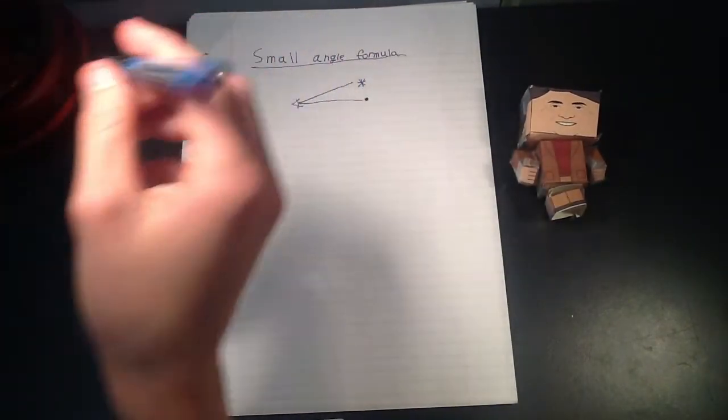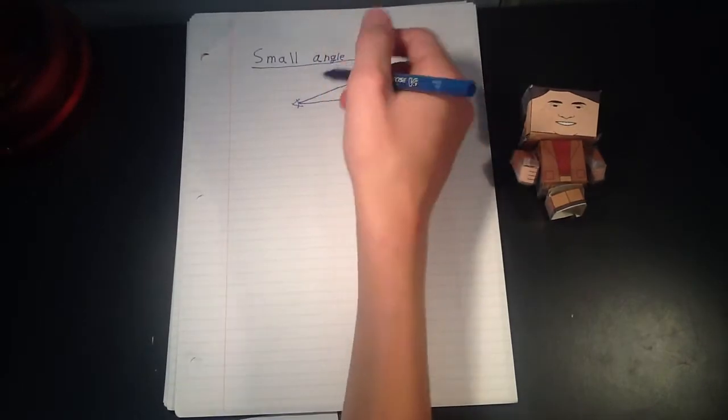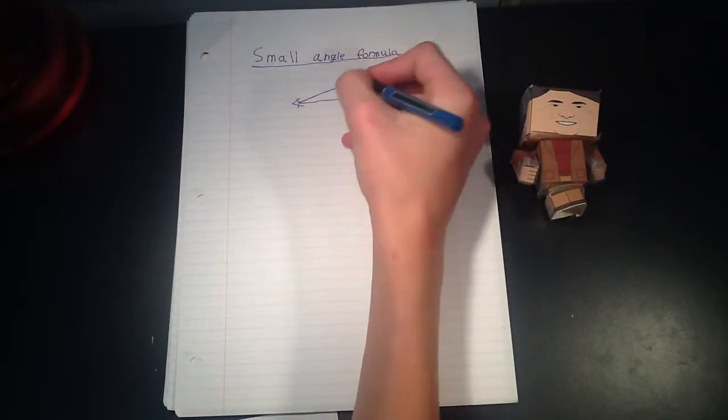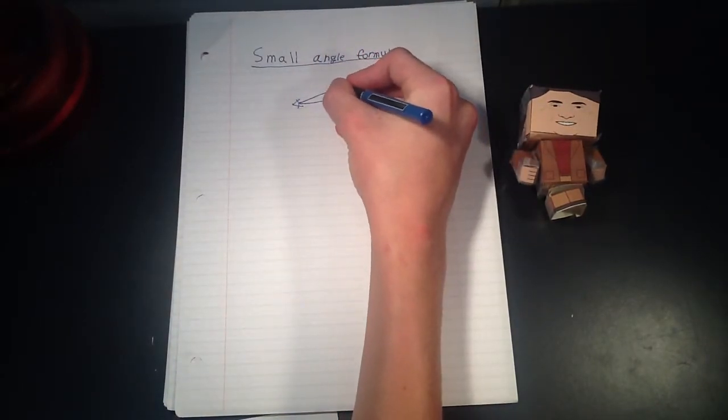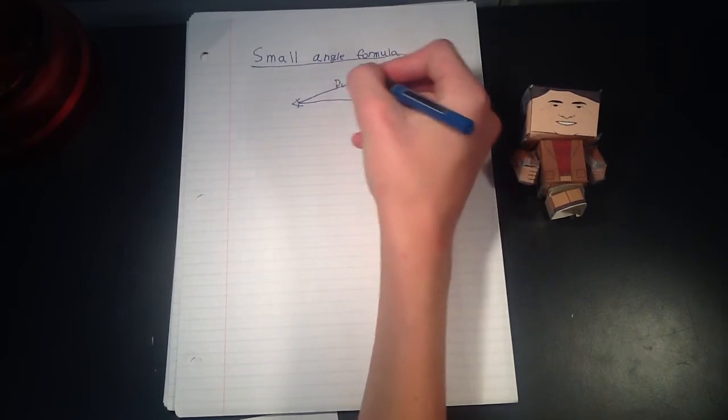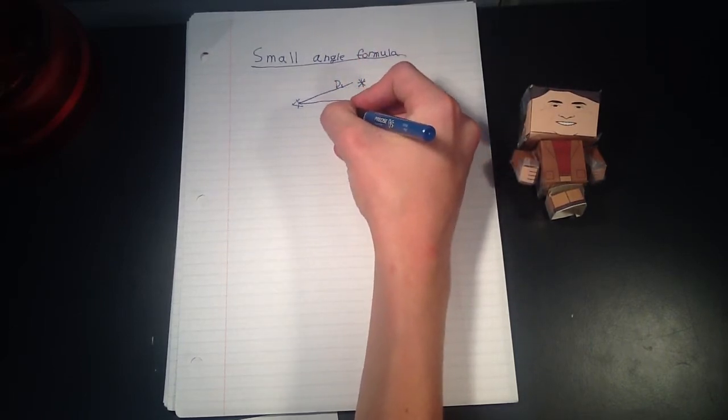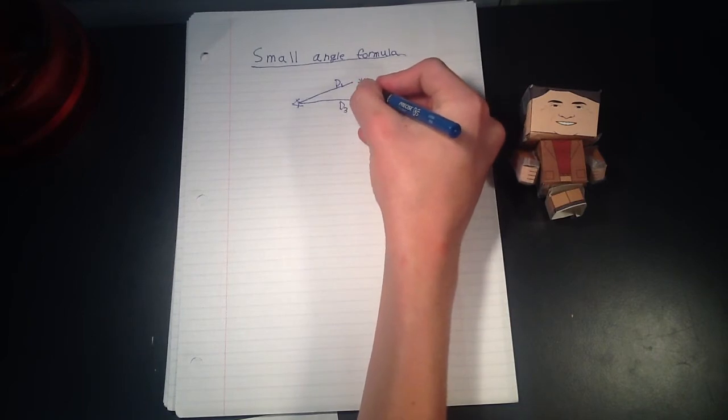And so let's label these distances. We'll call this distance 1. Call this distance 3. We'll call the distance between the star and the planet distance 2.